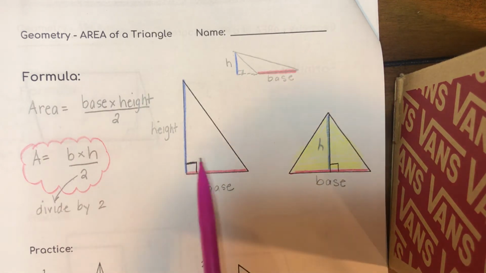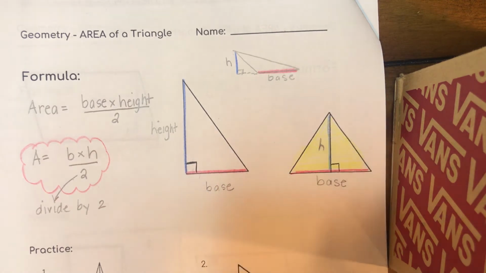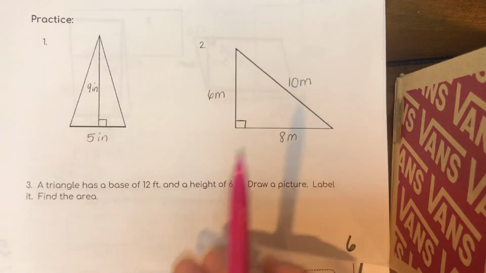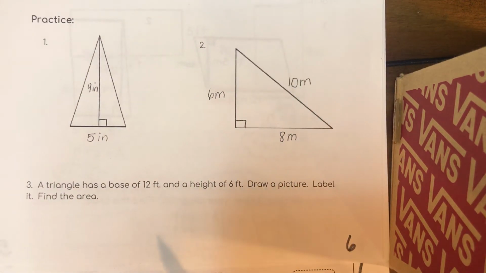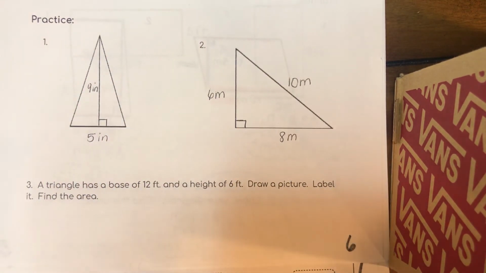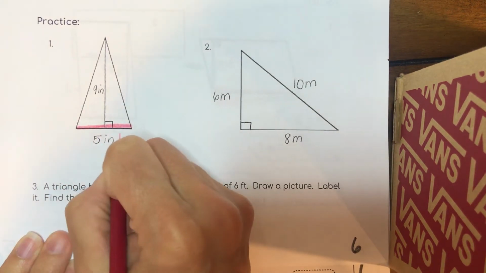Okay, but the two types that we're going to see most often is a right triangle and an acute triangle. Okay, so let's practice. So remember, the formula is area equals base times height divided by 2. So if we look at our triangle here for number 1, 5 is our base.